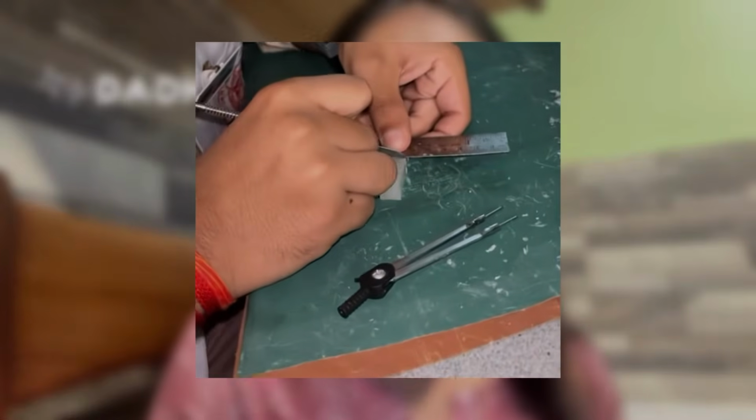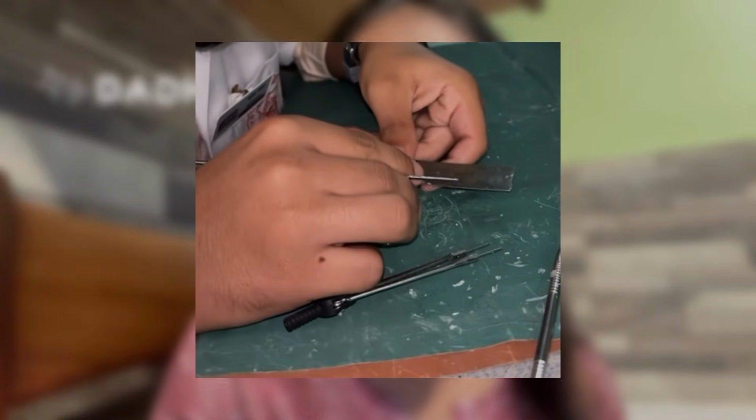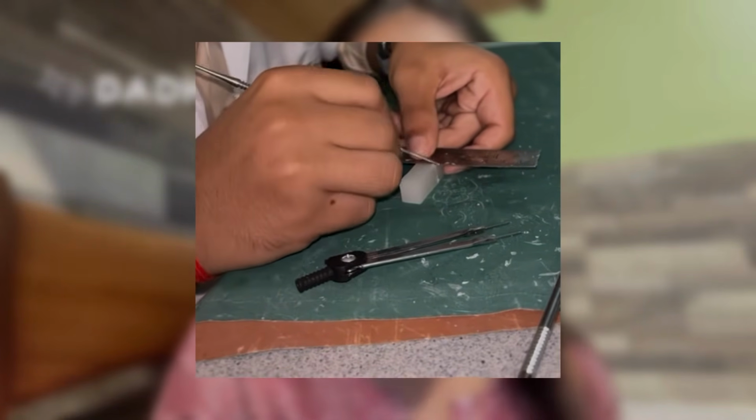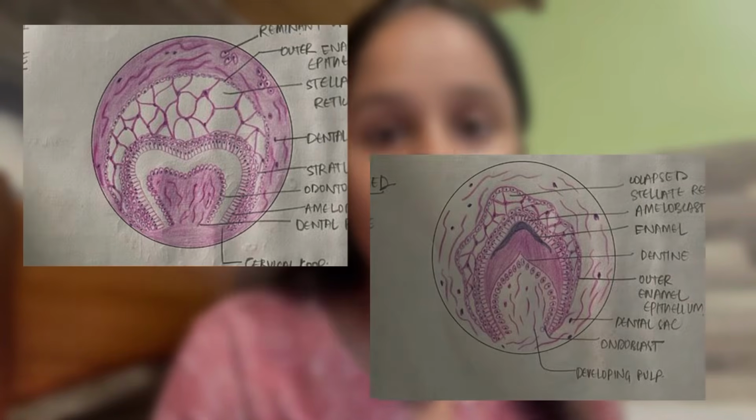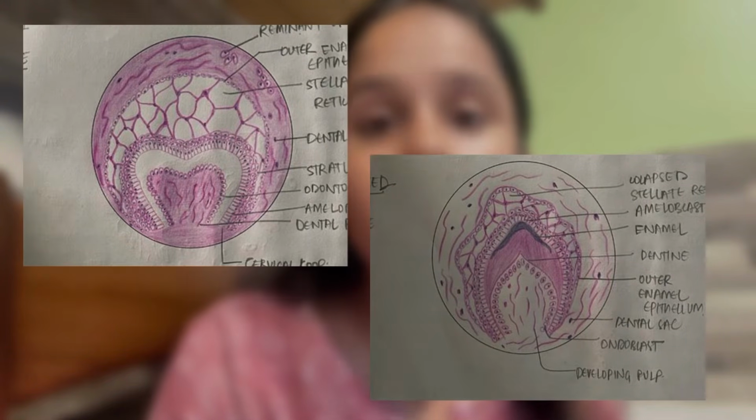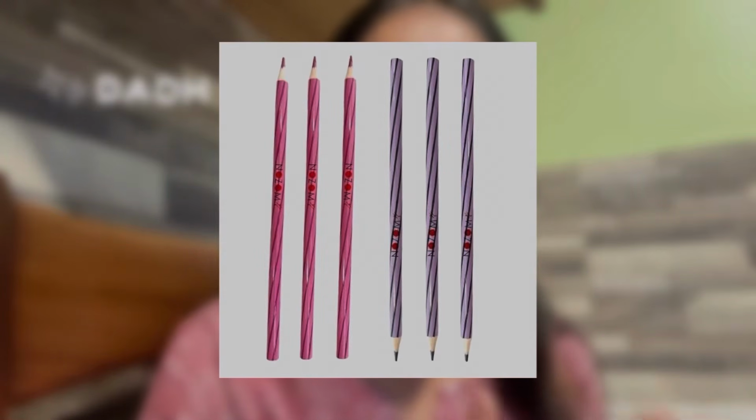So the carving of a tooth from a wax block is done using a Lecron carver which would be given to you, and the histological diagrams which you will get to draw will not be drawn with a normal pencil, but rather it would be drawn by HNE, that is hematoxylin and eosin pencil. Those are different pencils, not pencil colors and not graphite pencils. Those are different pencils which are specifically for these diagrams only.